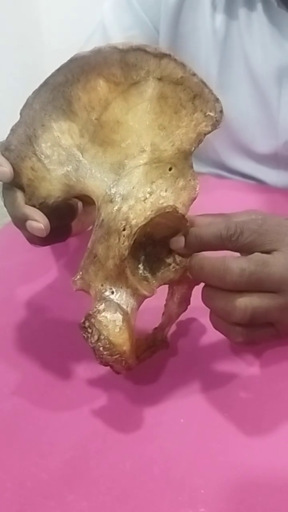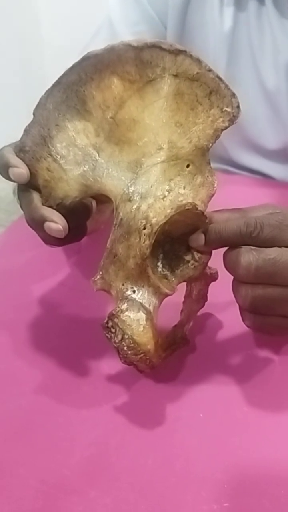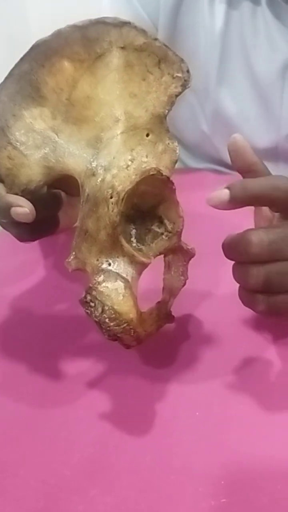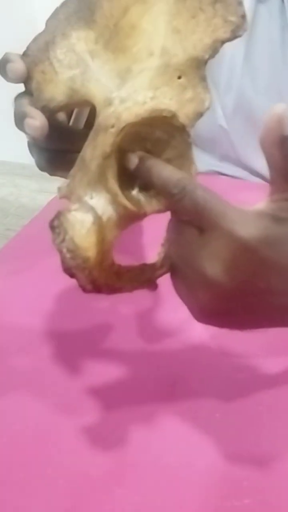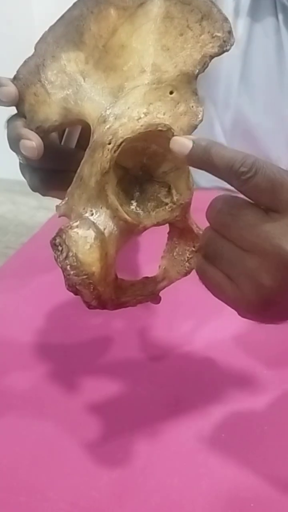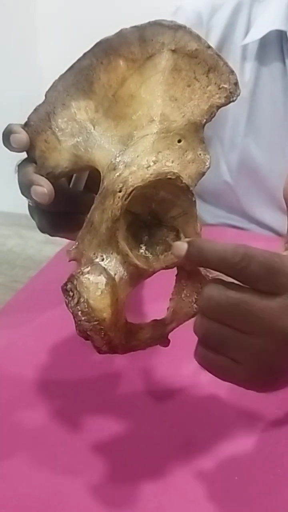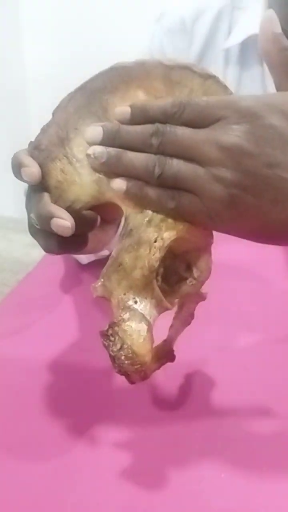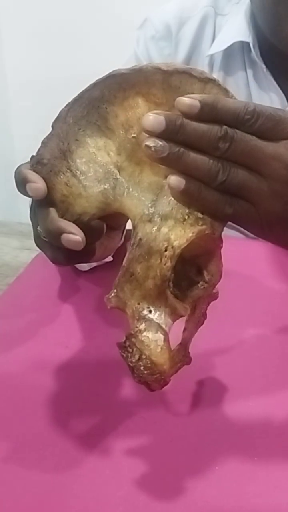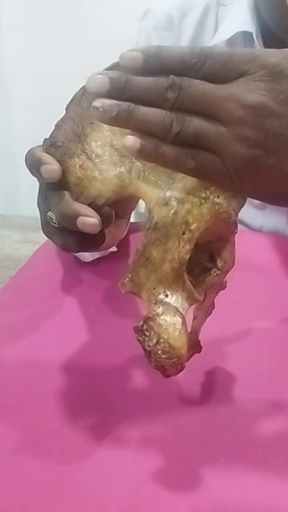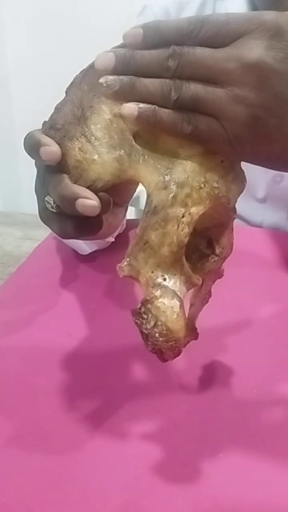It is not a single bone. It is a union of three bones at the acetabulum. This is the acetabulum, where three bones are united together. Above the acetabulum, this fan shaped bone is called the ilium.